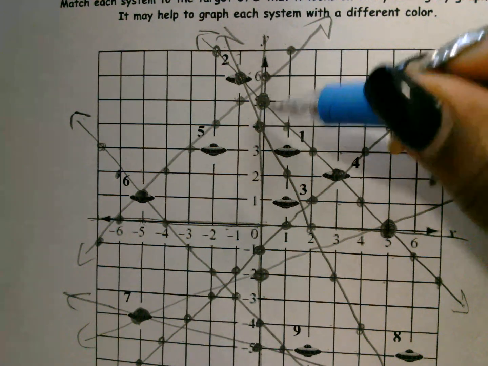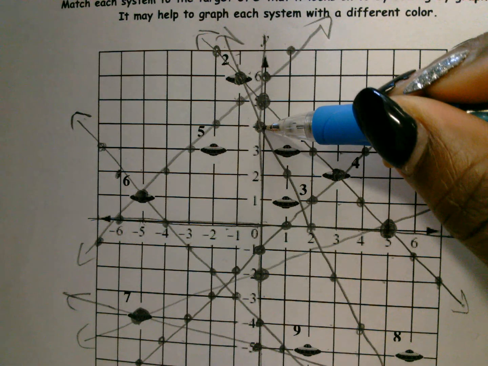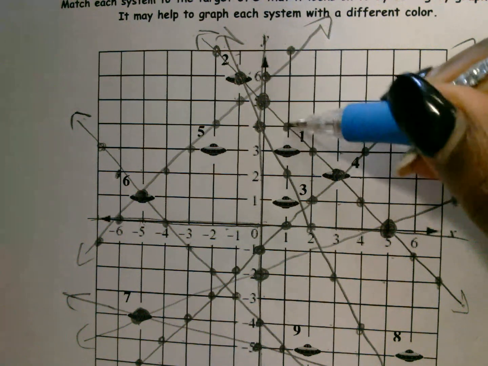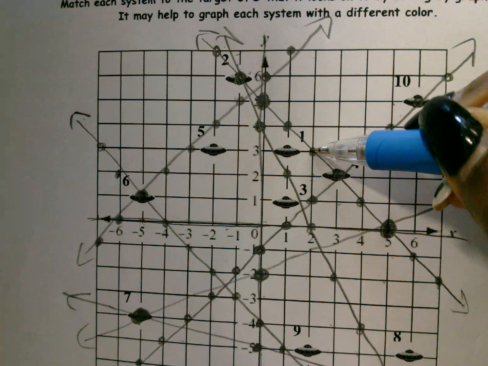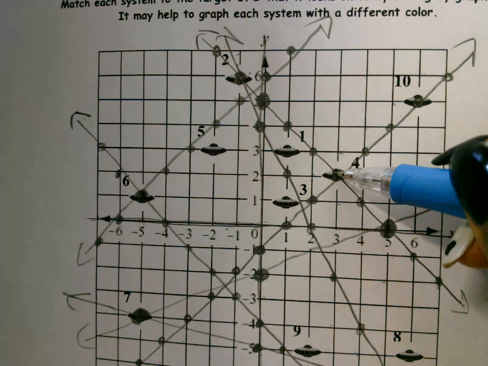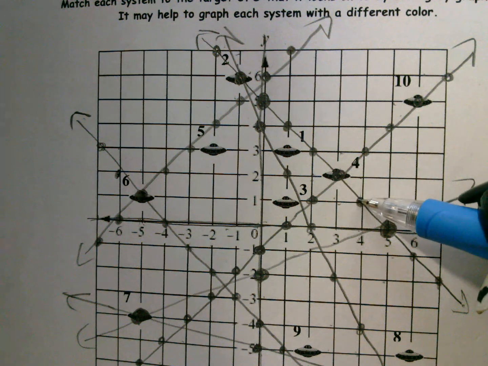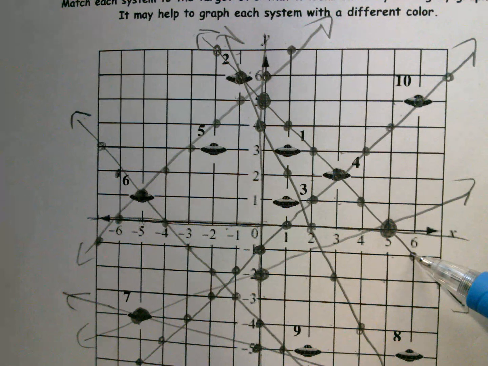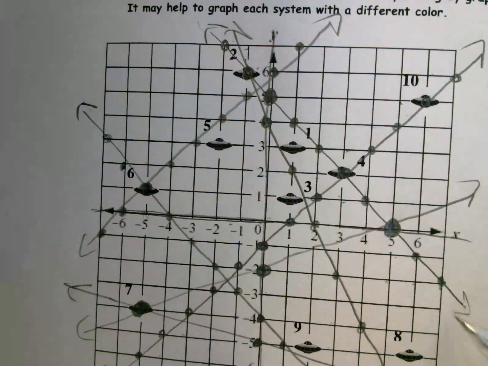Yes, down one. It's negative, positive. It's to the right one. Down one, right one. Down one, right one. Down one, right one. So this is the line right here.